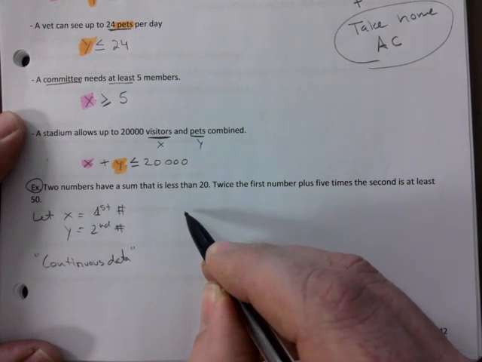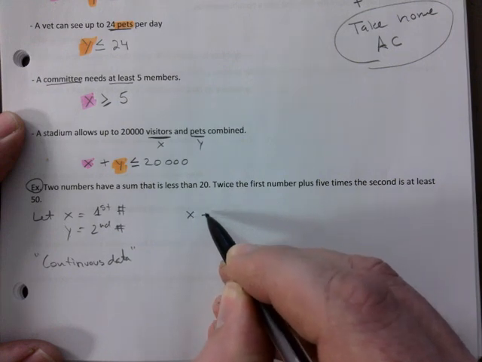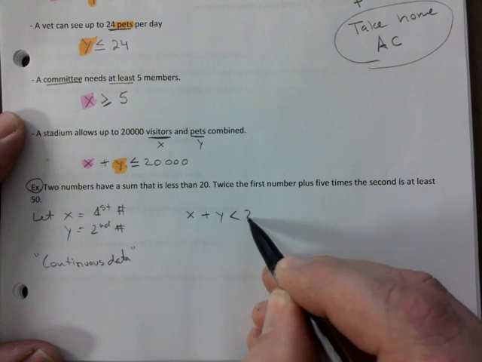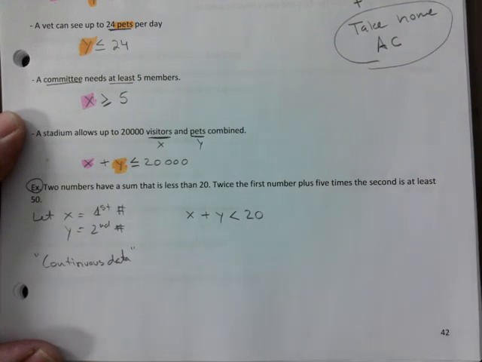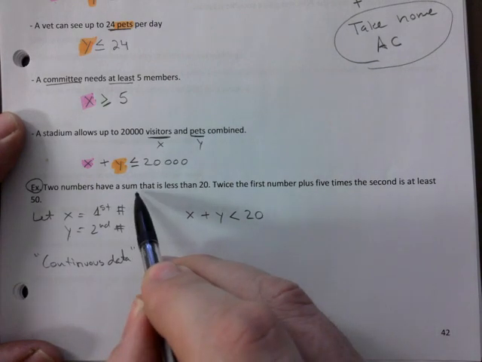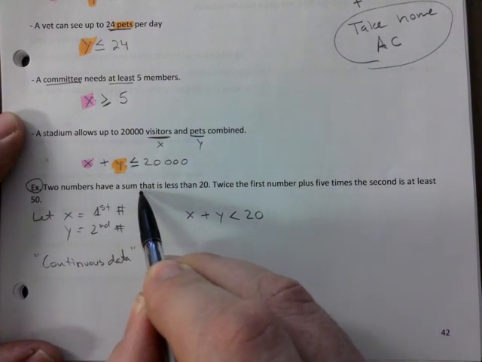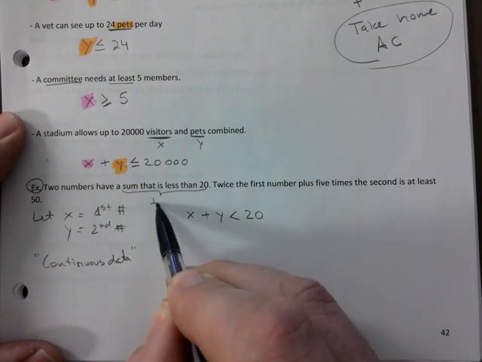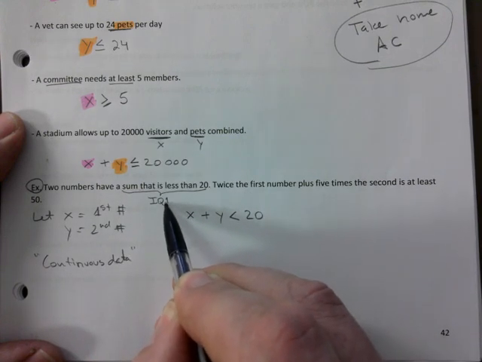Two numbers have a sum that is less than 20. So whatever the sum is would have to be less than 20. Not less than or equal to, just less than 20. So this would be inequality number 1, so to speak.